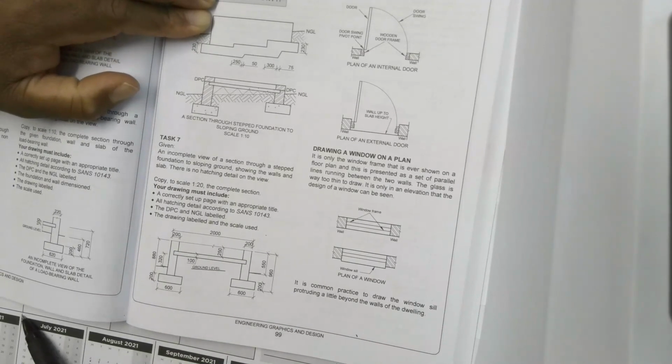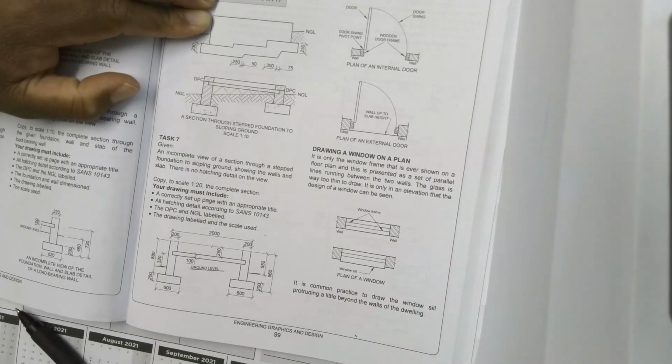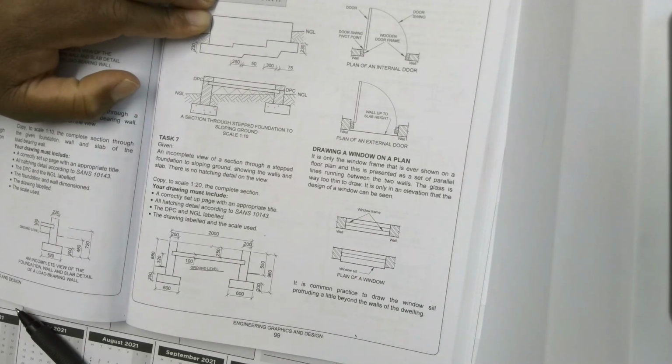Right. So, for me, today, this is the end in terms of explaining. Unless there are any questions.